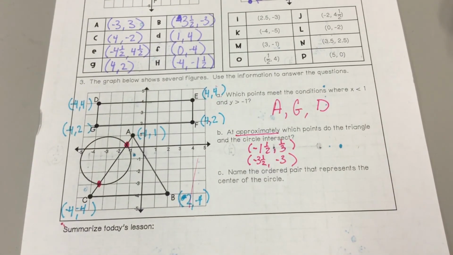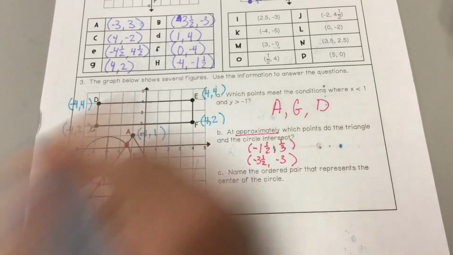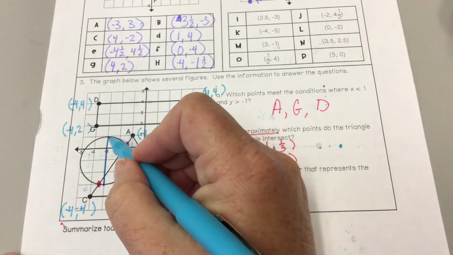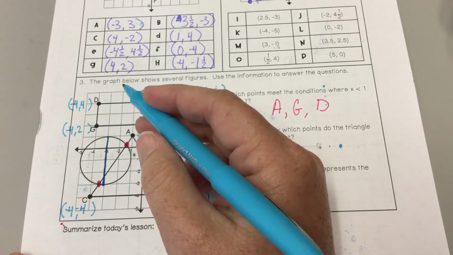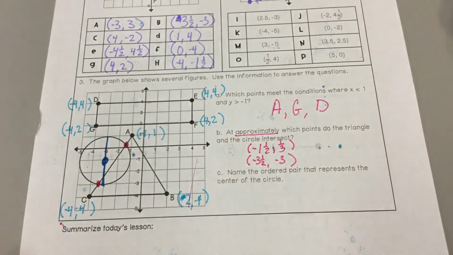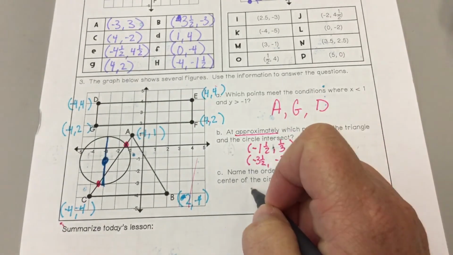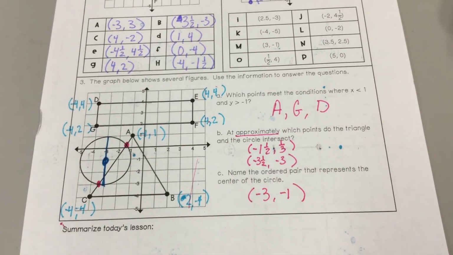And then my last one says, name the ordered pair that represents the center of the circle. So I'm going to look at my circle. Here is where I cut my center of my circle down. And I notice that it's 1, 2, 3, 4 units long, and we want it in the middle, so it's going to be 1, 2. So this point right here is the center, and that ordered pair is going to be -3, -1. And that concludes our lesson on graphing rational numbers.